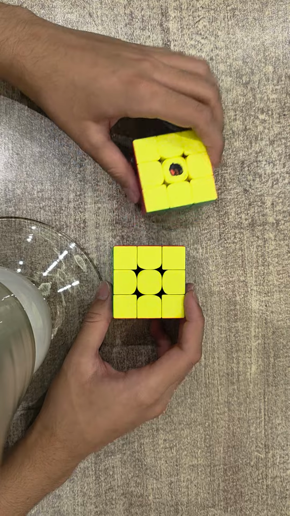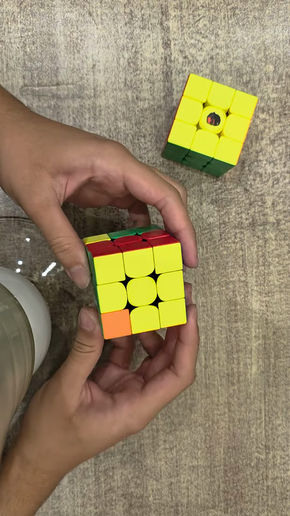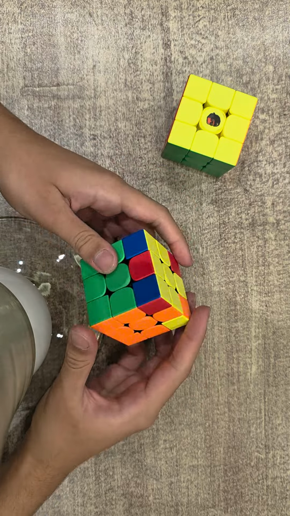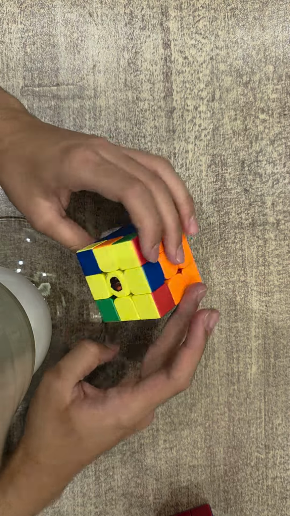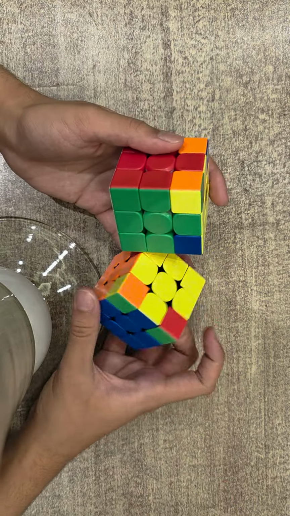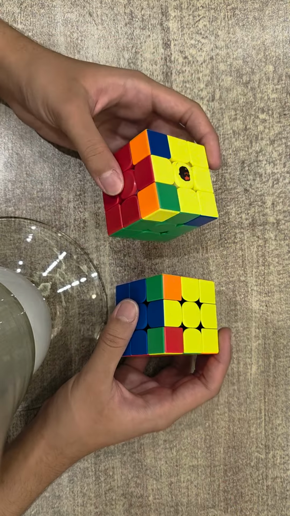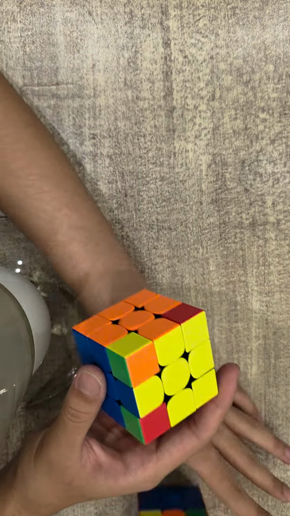Now let's get into the final two cases of this video, which are just inverses of case 9 and case 10. So yeah, this is case 11 and this is case 12. Now let's get into case 11.